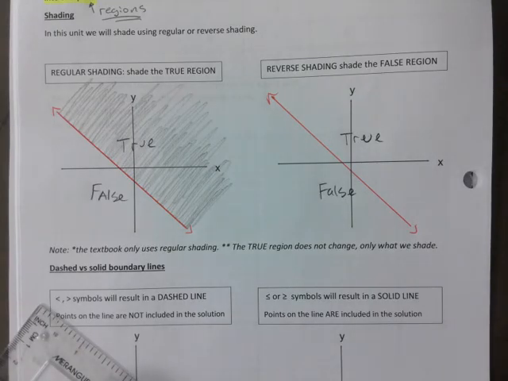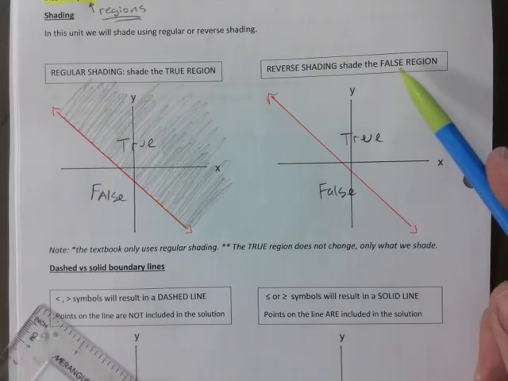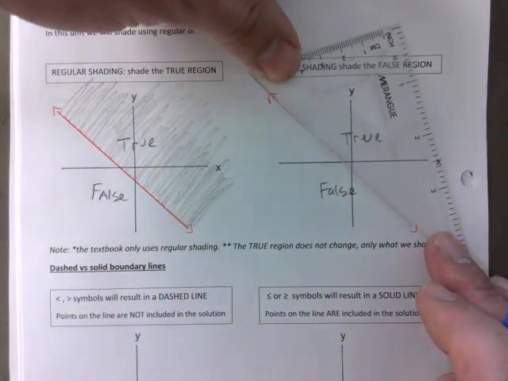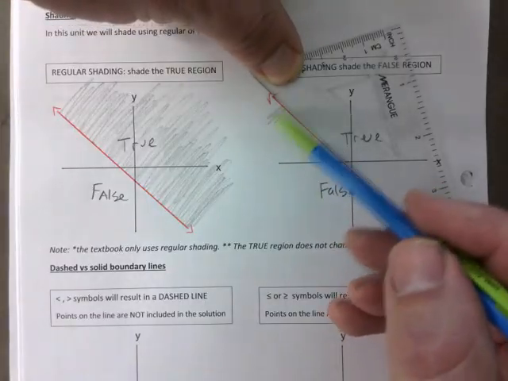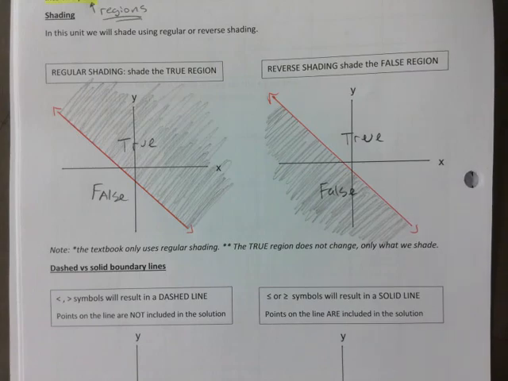If we use reverse shading, we're doing the exact opposite. We're shading the false region. So you put your ruler on the boundary line, and you just shade below. And don't just give it a light shade, because we're going to have labels in these regions, and you don't want to cross them out. You want to be able to read what you wrote on there in terms of labels.